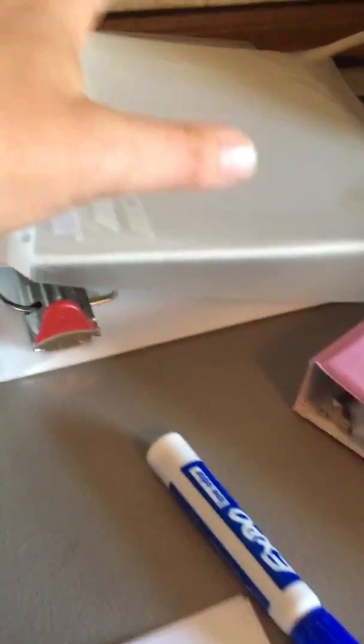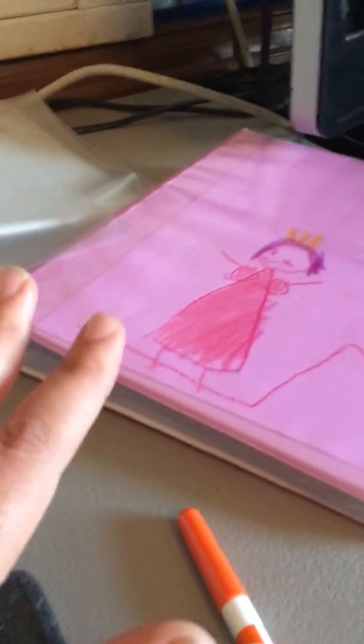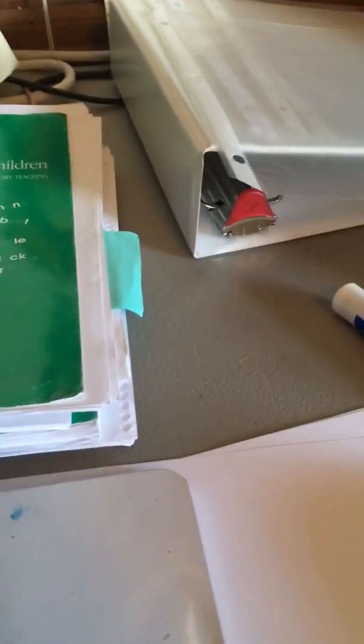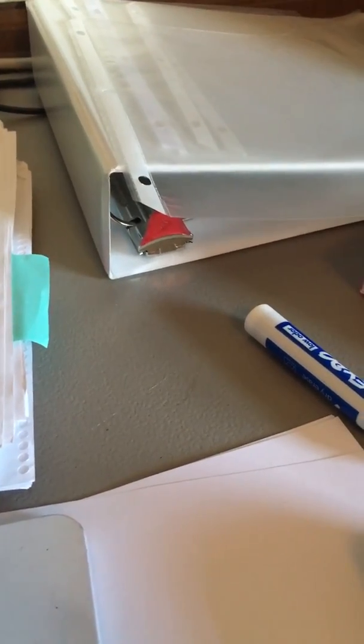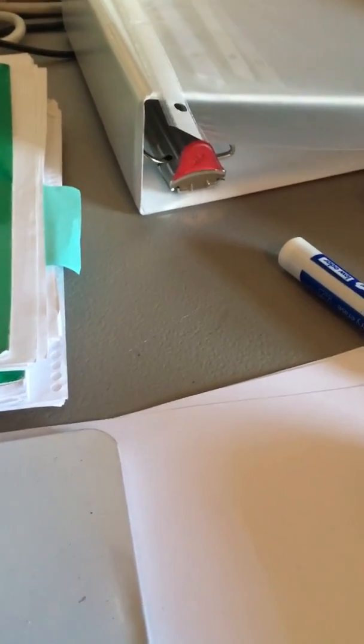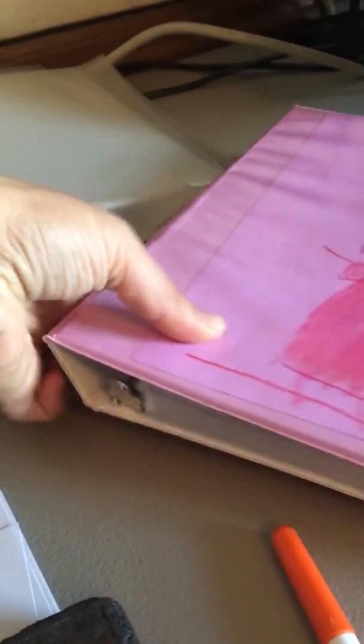What you need, and this is the great thing about this program, is this stuff here. You need a binder, paper, whiteboard, eraser, and clear sheets. That's all you need. And another fantastic thing about this program is you can work at the rate and the pace of your student. So let me just show you what my daughter's binder looks like.